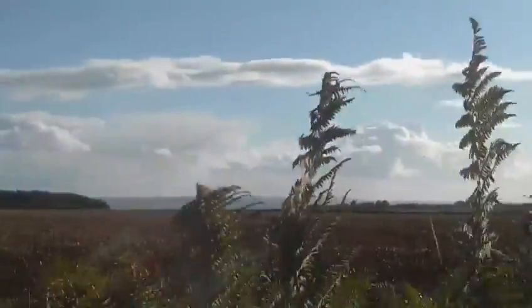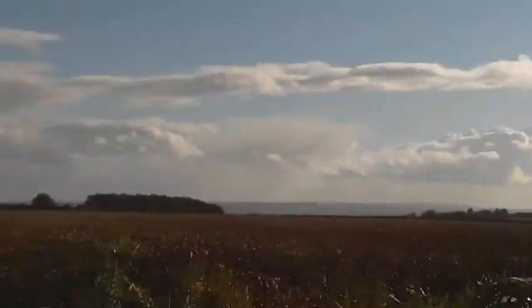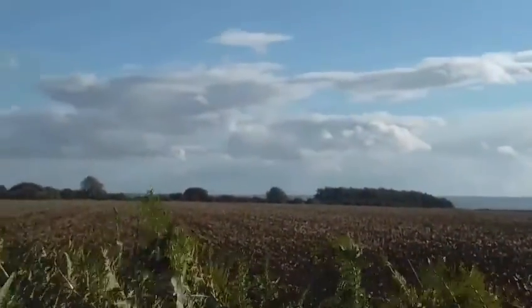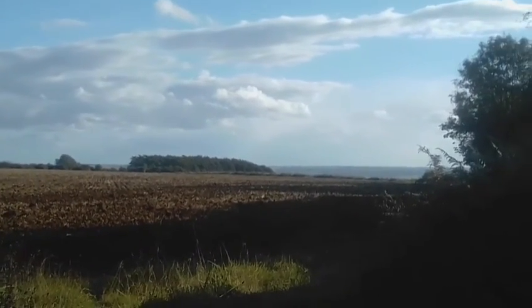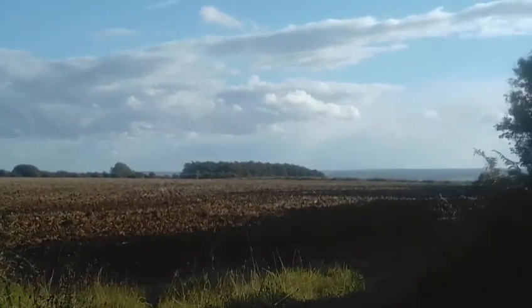So yeah, this is coming out of Wykeham Forest now, heading towards Dalby Forest. Over to Vale of Pickering from here.